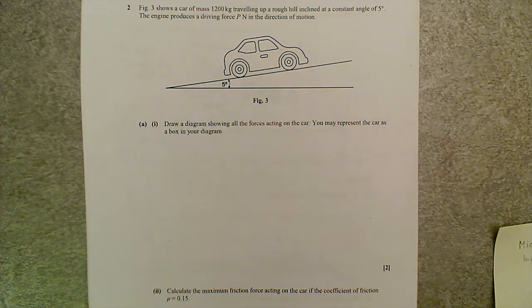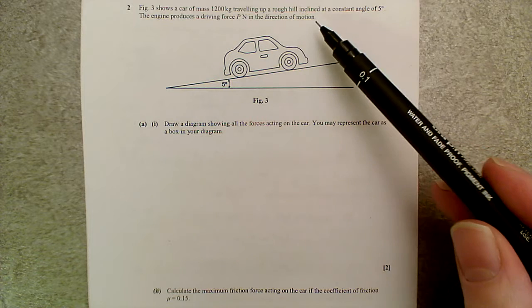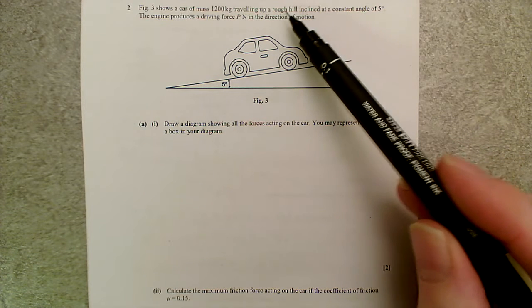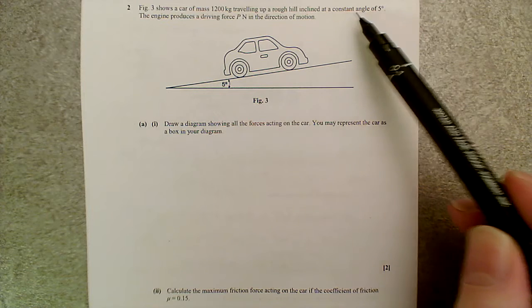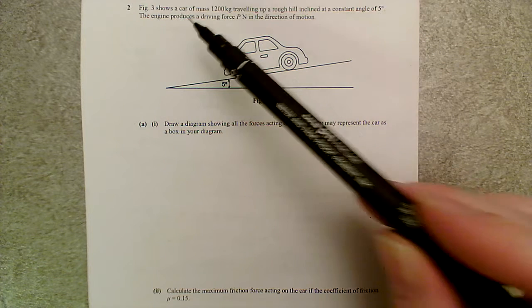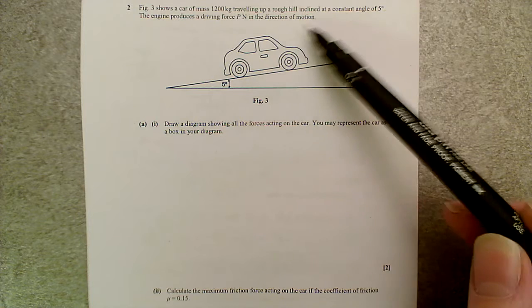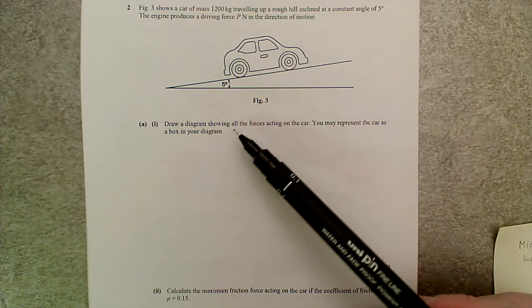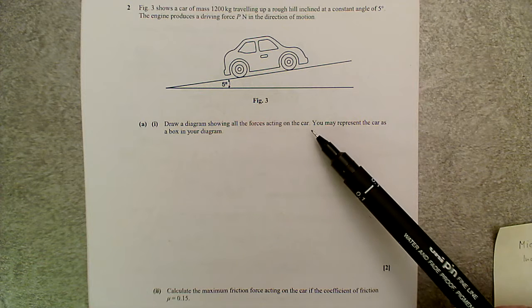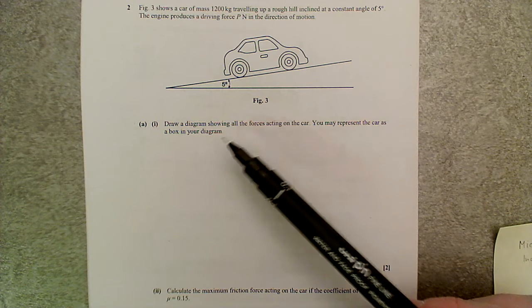So the figure shows a car of mass 1,200 kilograms travelling up a rough hill. Now the rough is key because it's suggesting friction, on an inclined plane at a constant angle of 5 degrees. The engine produces a driving force of P newtons in the direction of motion. Okay, so draw a diagram showing all the forces acting on the car. You may represent the car as a box in your diagram.